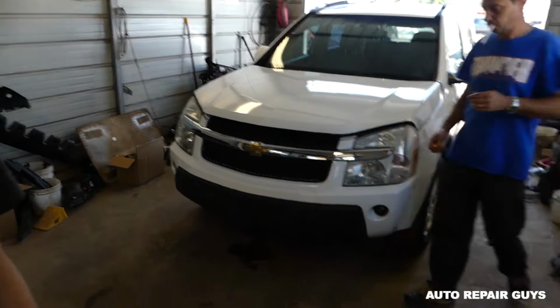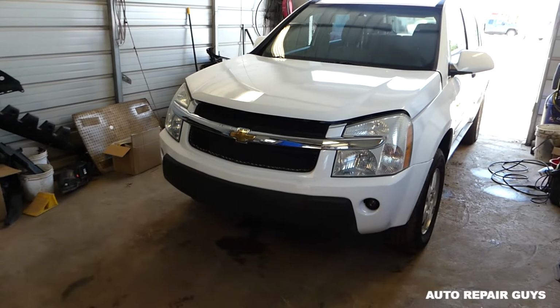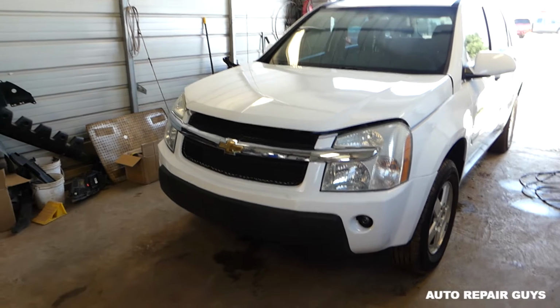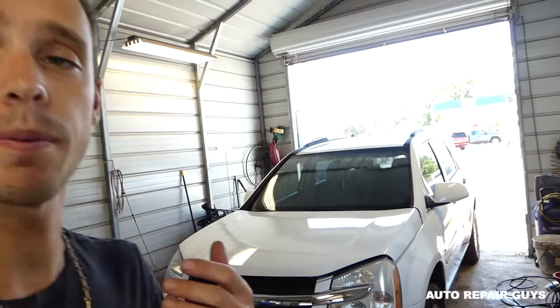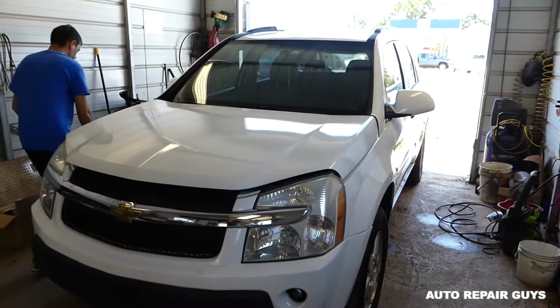Back to Auto Repair guys. Today we'll show you how to remove and replace the AC compressor on Chevy Equinox. This one will be the generation from 2005 to 2009, and it will also be the same procedure for Pontiac Torrent, since both vehicles share the same platform pretty much. So stay with us guys, let's go ahead and start on it now.